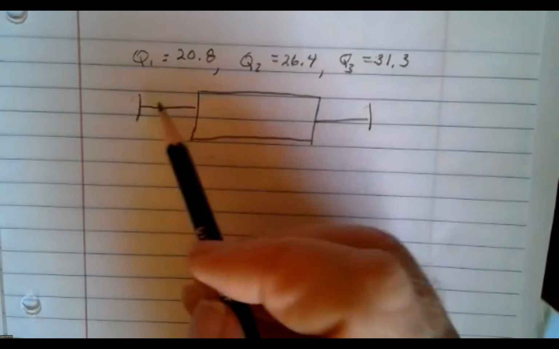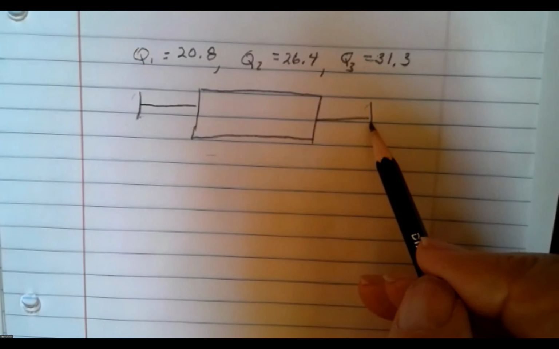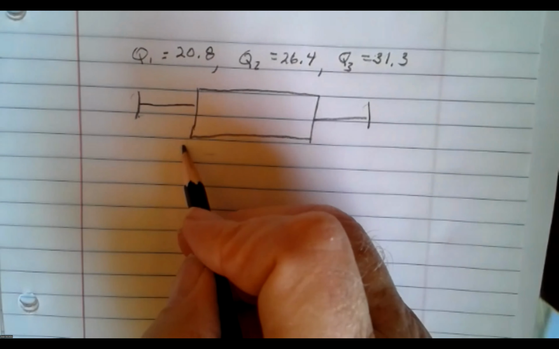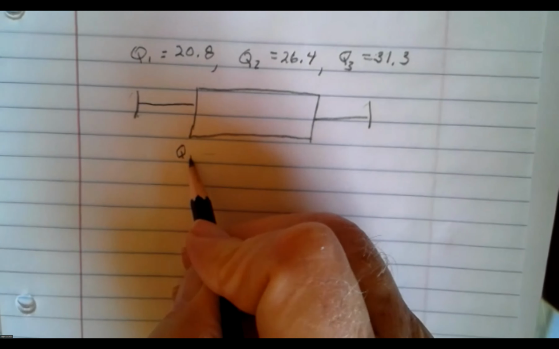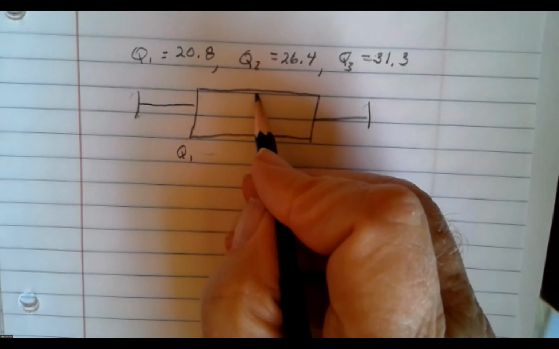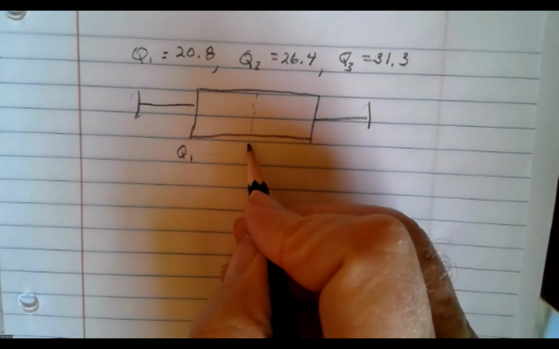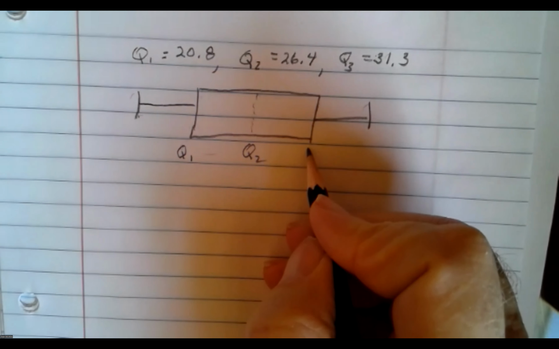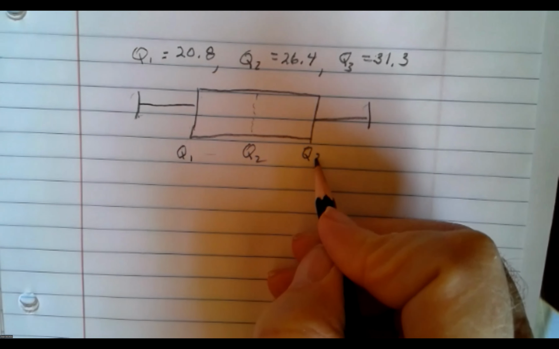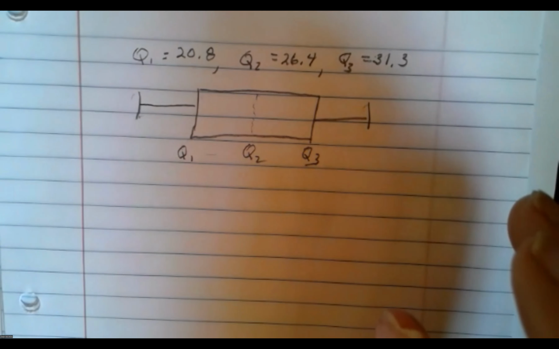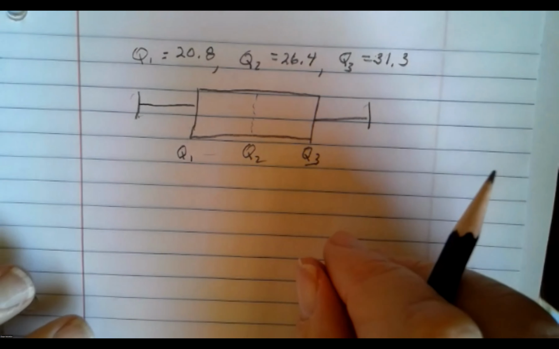Until we test, we don't know what the min and the max is. But you know, Q1 is here. Somewhere in here is Q2. And you know, this is Q3. Now, we're going to test for outliers.